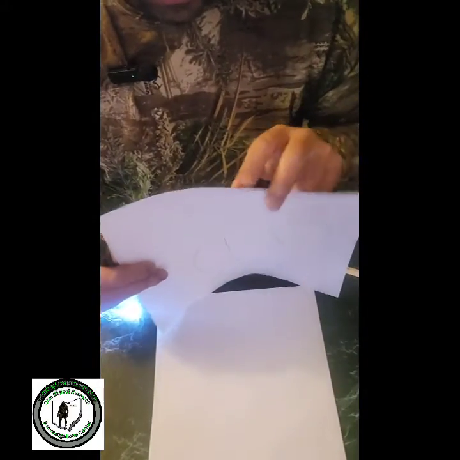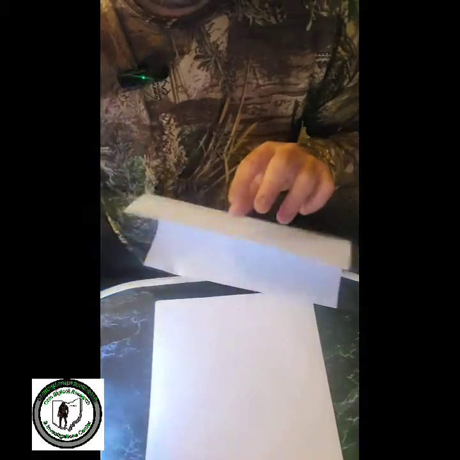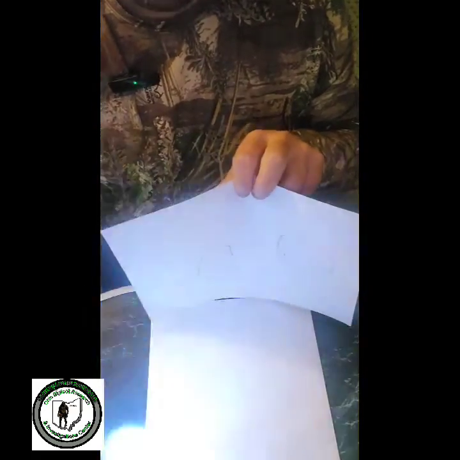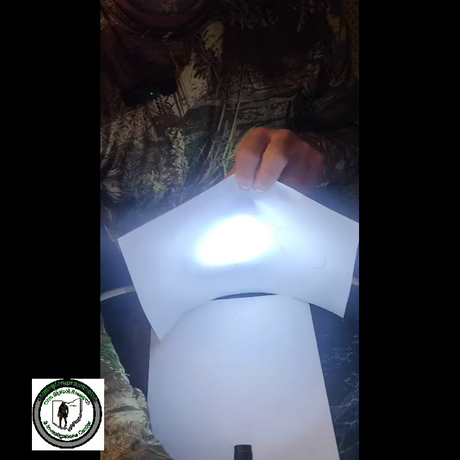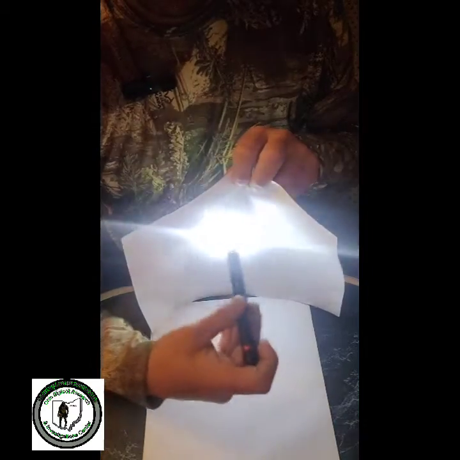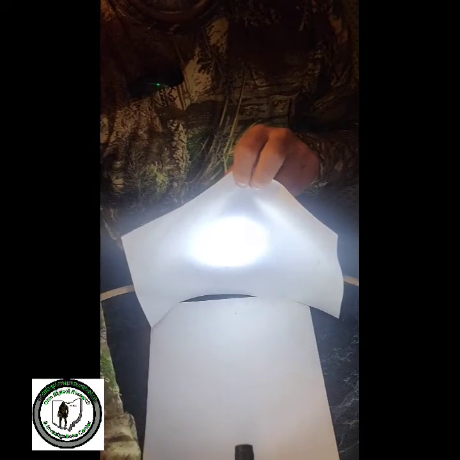So you have a dish. It's slightly curved. Your microphone's aimed at the center. So this is your recording area right here. What happens is the sound comes from the direction out in front of you and it hits the dish.